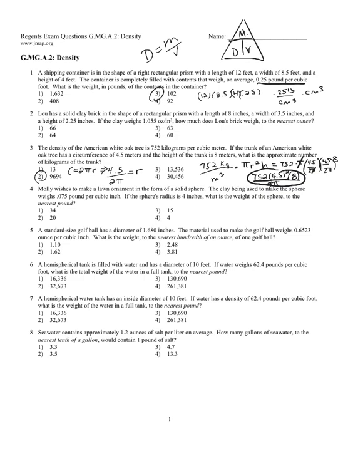Okay, so for number 5, a standard size golf ball has this diameter. A golf ball is a sphere. The material used to make the golf ball weighs this amount per cubic inch. We want the weight to the ounce. So again, unit analysis, we're going to want the cubic inches gone from the problem.